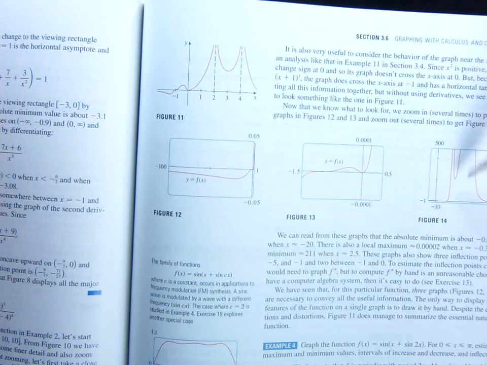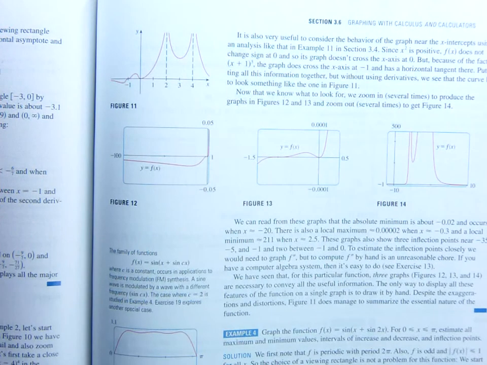The other thing to be careful about too is under your settings for your calculator, you will have either connected or dotted. When you are graphing with your calculator, you want to make sure that it's dotted. Otherwise, it'll connect every point and it won't show you your asymptotes. Okay, so that's another thing to be careful about.